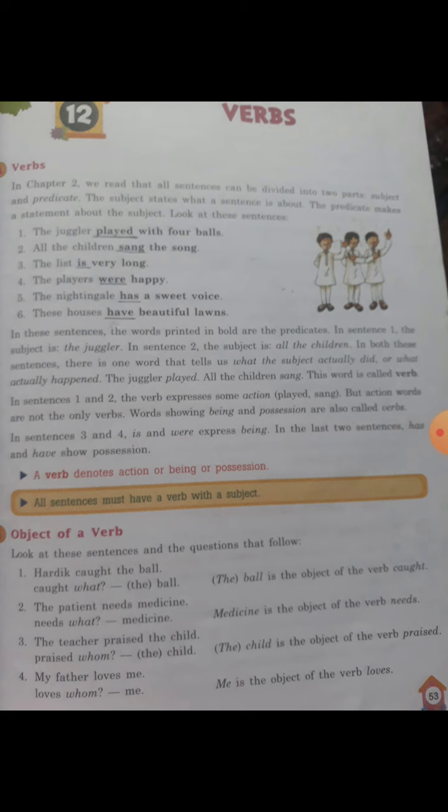For example, Sita plays violin. So, what is the subject? Sita. And what part of speech is Sita? It is a proper noun. If I say I play violin, what is the subject? I. What part of speech is I? A pronoun. I is a pronoun. So, the subject comes before the verb. Are you all familiar with what is a verb?